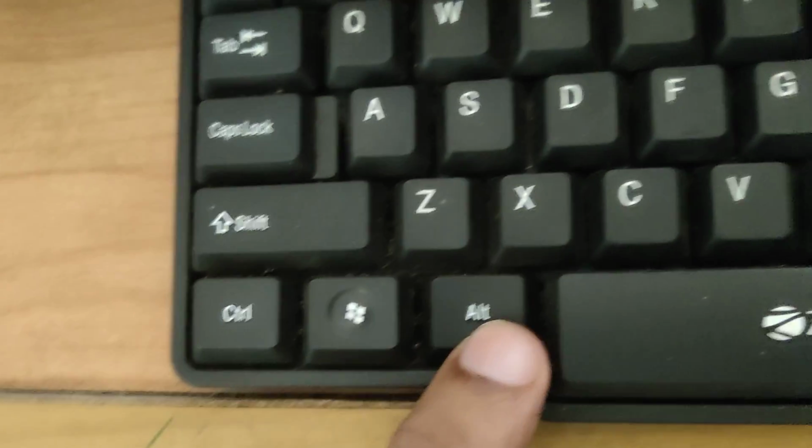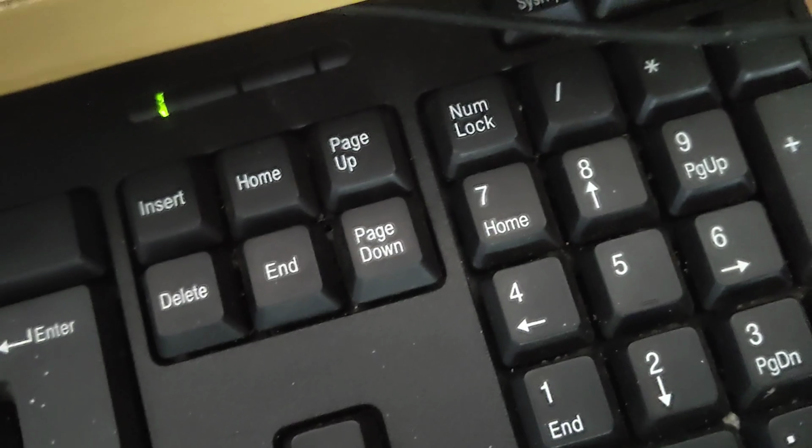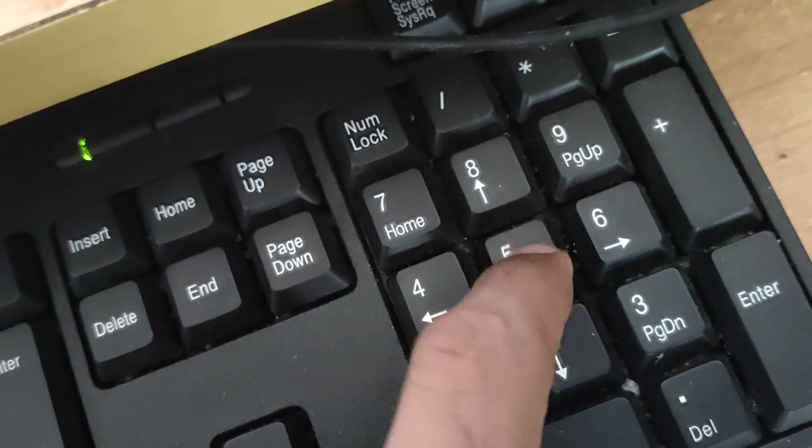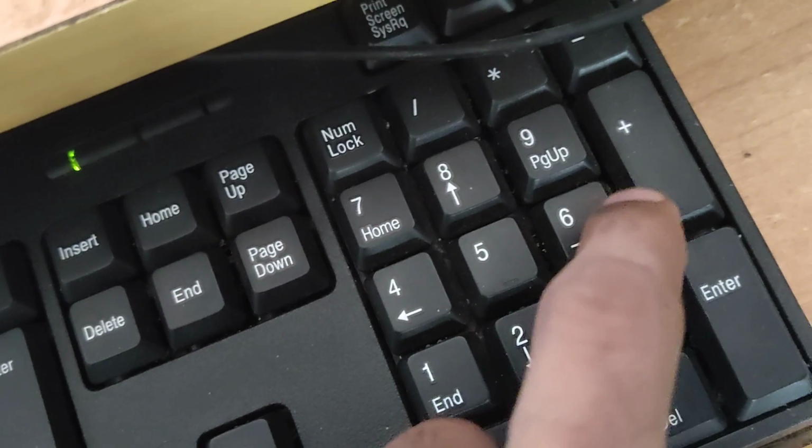You can also try: press and hold this Alt key, turn on the Num Lock, and after that type 8546, then release the finger from this Alt key. You can see that the Roman numeral 3 comes here.